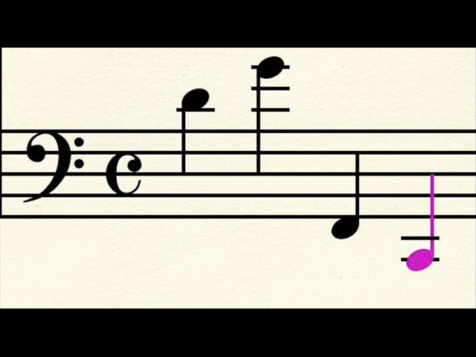It's important to note that the note above that high G would not be an H. It would start going back. It would in fact be an A. So you would go G, A, and then it would keep going up B, C, D, E, F, G, then back to A again. Well, there you have it, the basics of reading music.